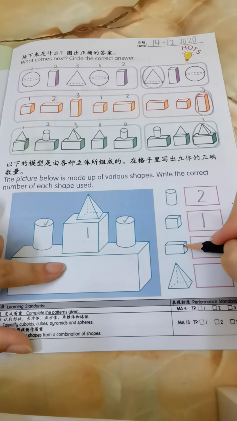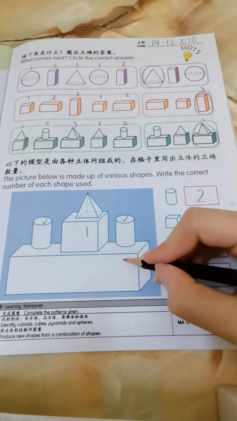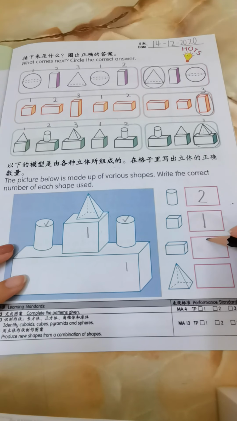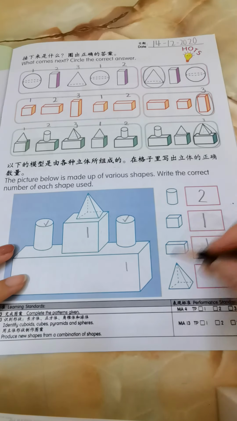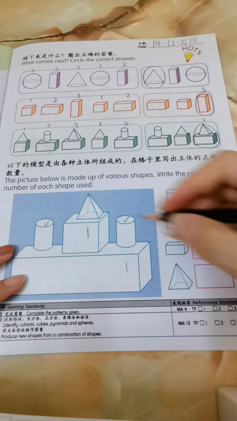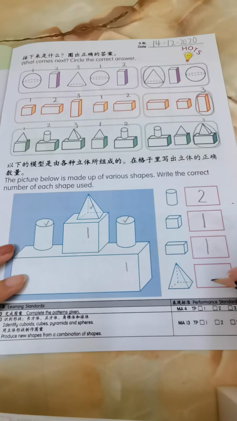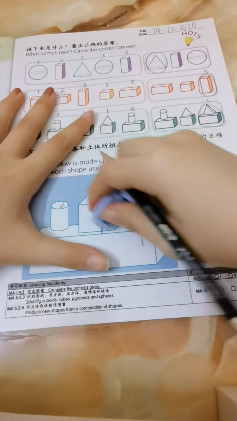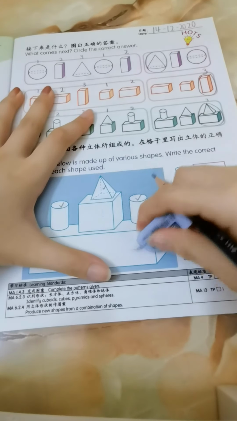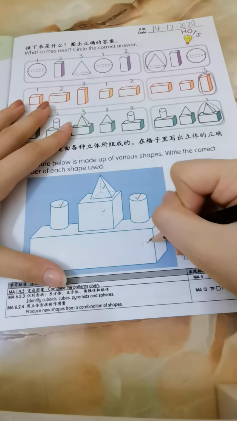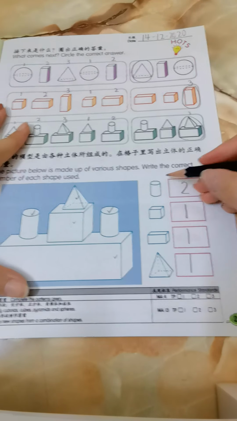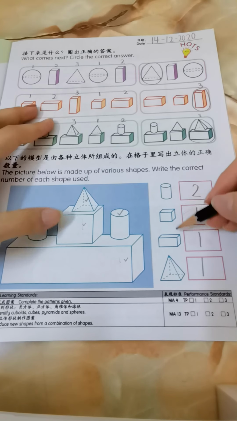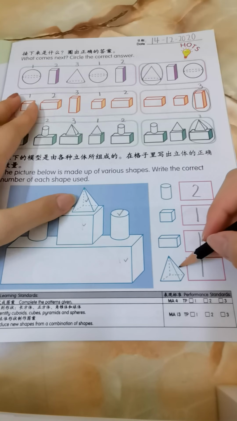Then this is a cuboid. So how many cuboids here? 1. Is there another cuboid here? No. So here there is just 1 cuboid. How many pyramids here? You have just 1 pyramid, so we write down here 1. Okay, children, this one we no need to write down 1, we just tick. So in this picture there are 2 cylinders, 1 cube, 1 cuboid and 1 pyramid.